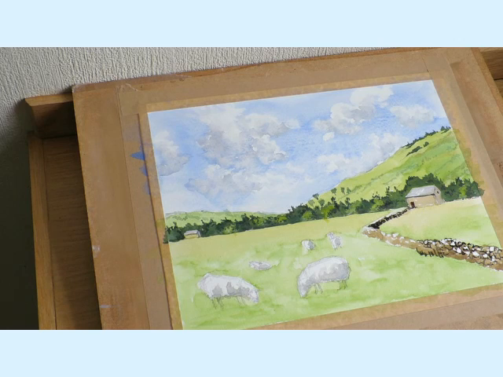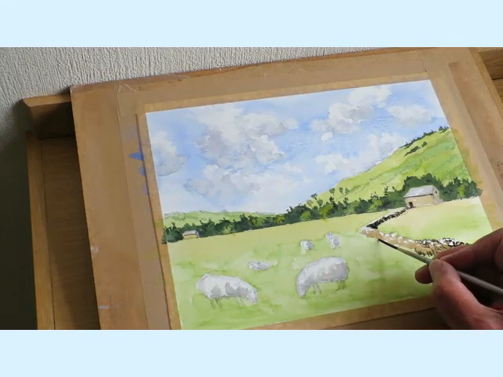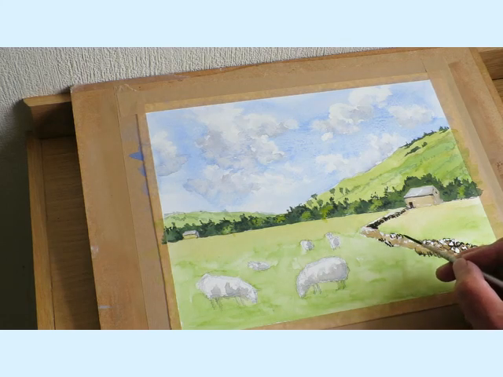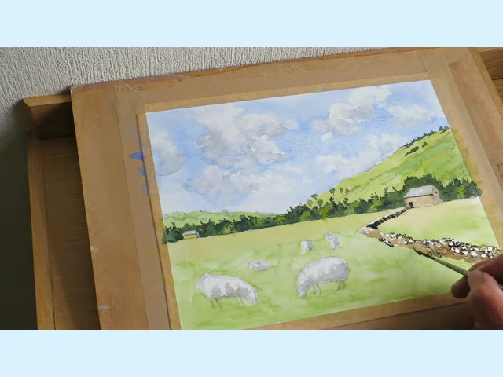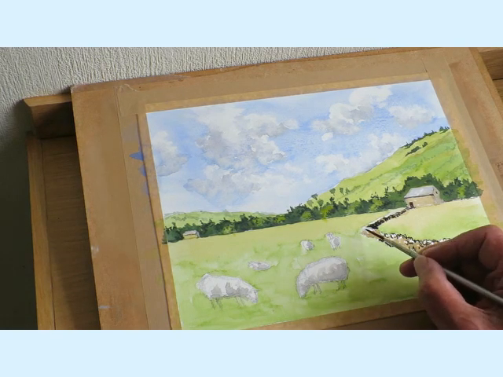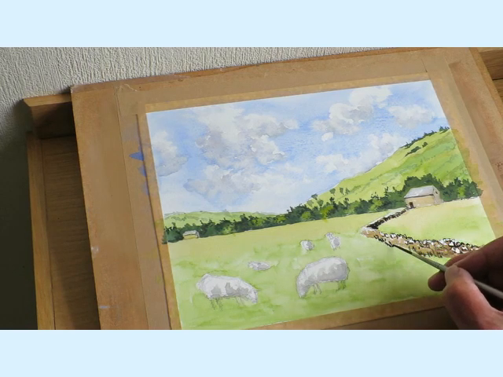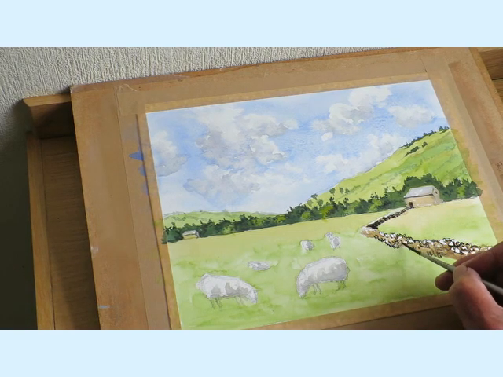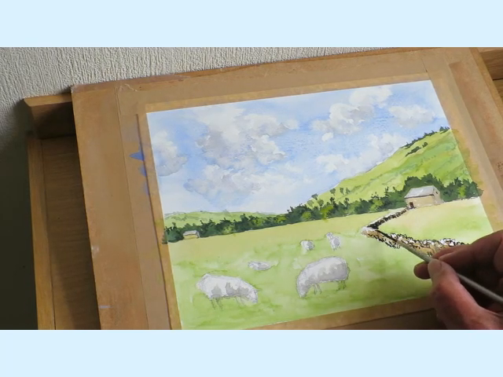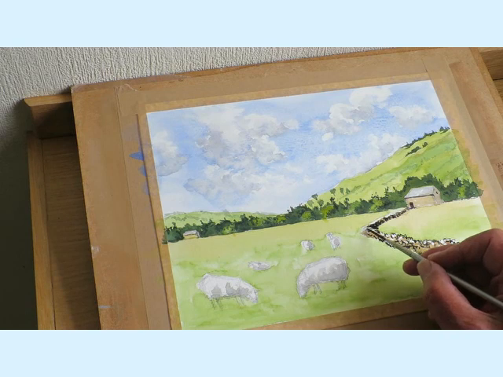So again, I'm just going to get some more dark and work my way along here. The ones on the top can be quite effective. Right, that's beginning to take shape.